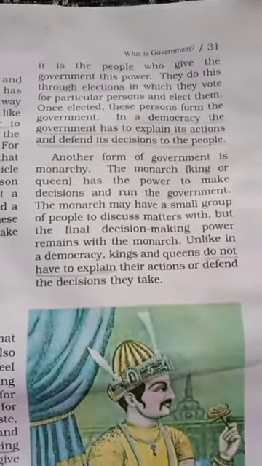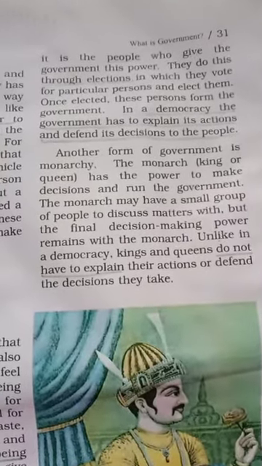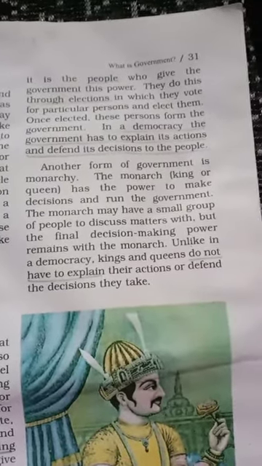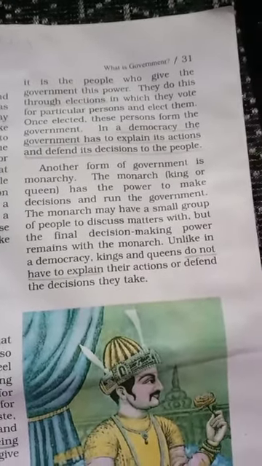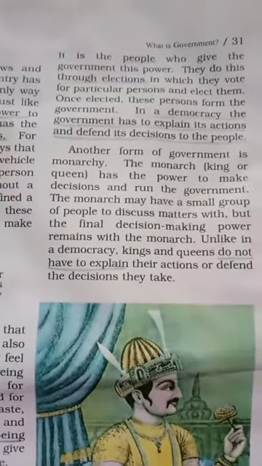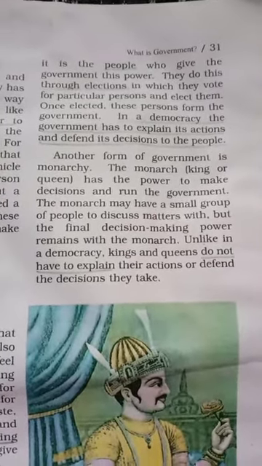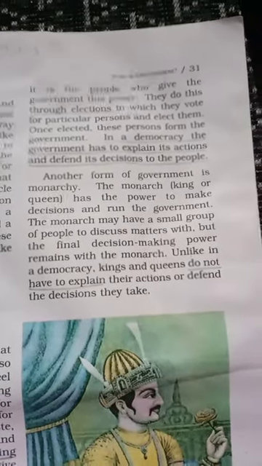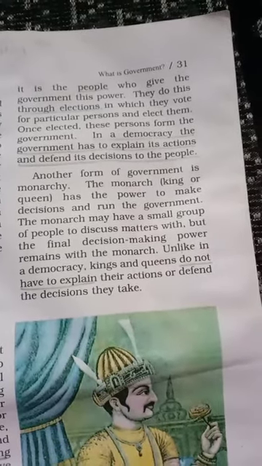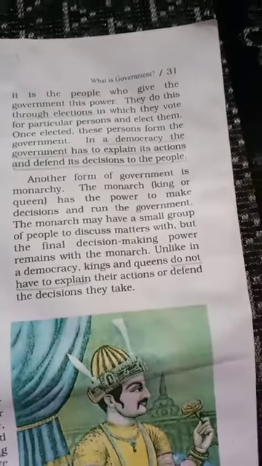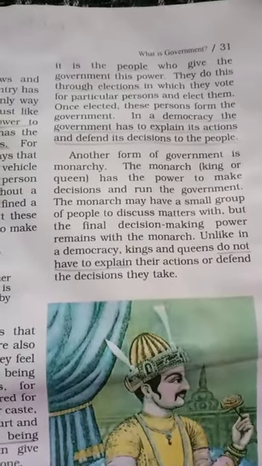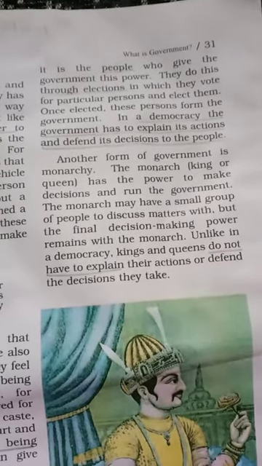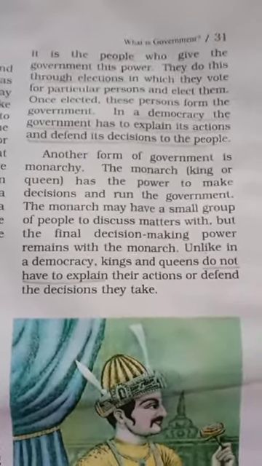In some countries, Bahamas, Bahrain, Belgium, Canada, in all these countries, even now, monarchy is the form of government. Monarchy is followed in Saudi Arabia, UAE, Qatar, Thailand, Spain, Sweden, New Zealand, Malaysia, Japan, Denmark. All these 44 sovereign states in the world follow this type of government, that is monarchy.